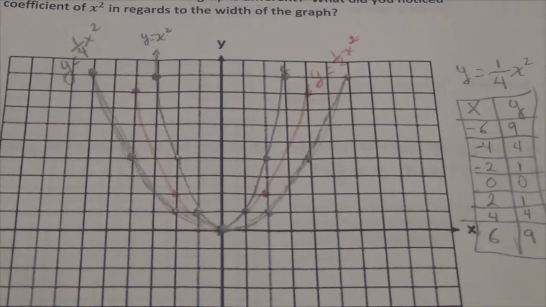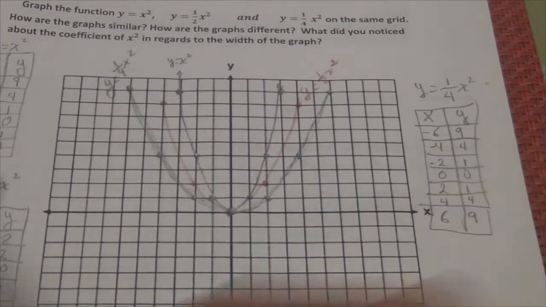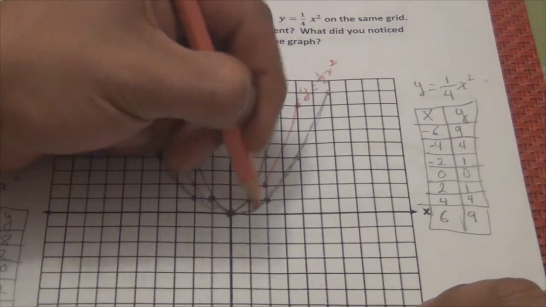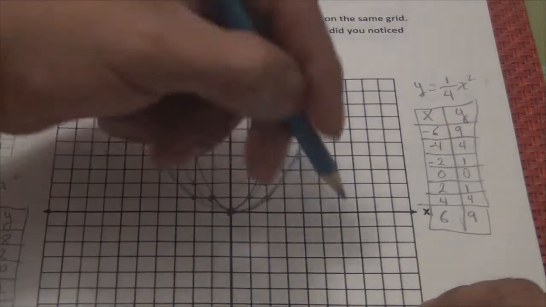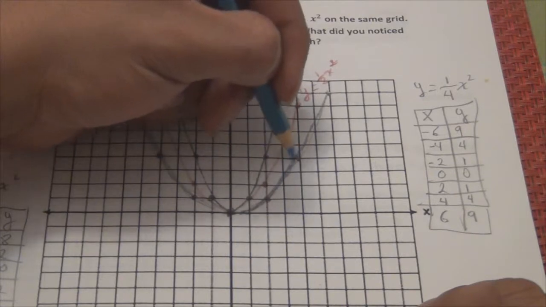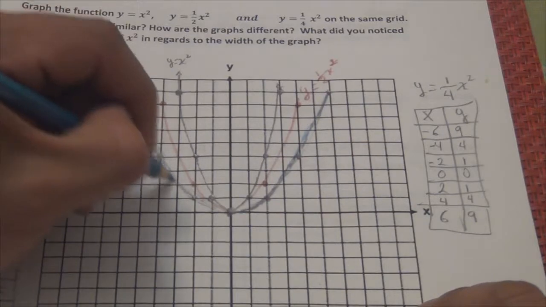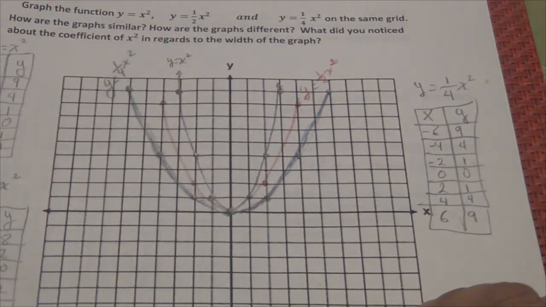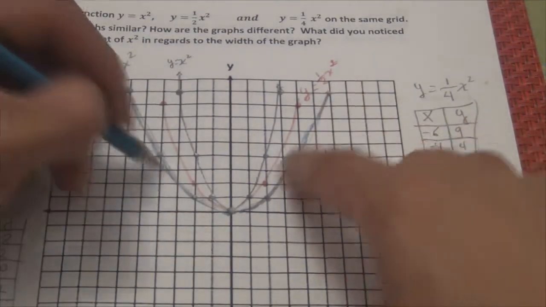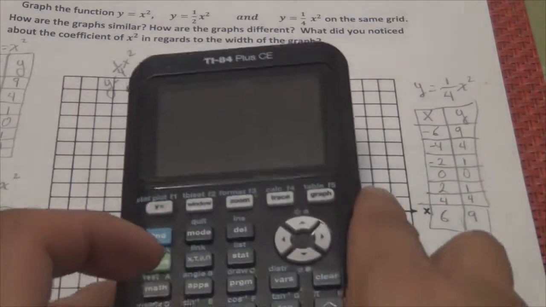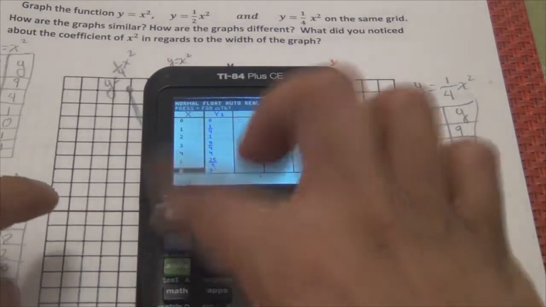Now that you can see them, let me mark it with something different so you can see it better. Nope, doesn't work. Let me try blue. Okay, hopefully it's better. So this is one graph, this is the other one, this is the other one. So we have graphed them. Now I'm going to graph them on the calculator so you can have a better picture. But the idea is for us to actually know how to graph these things.